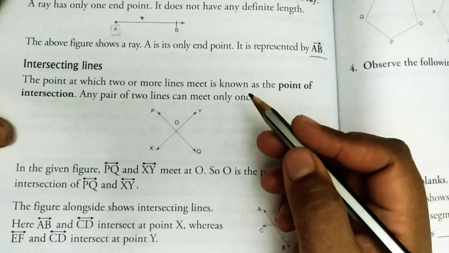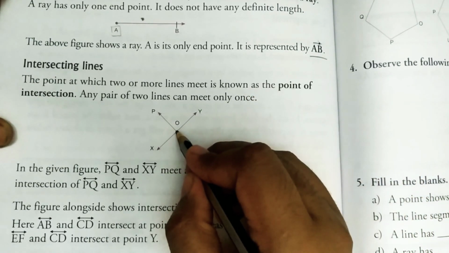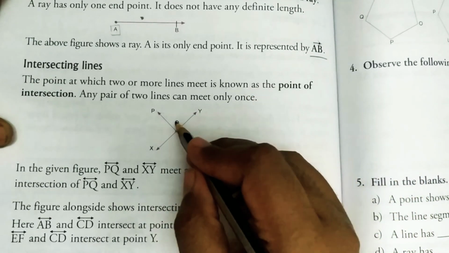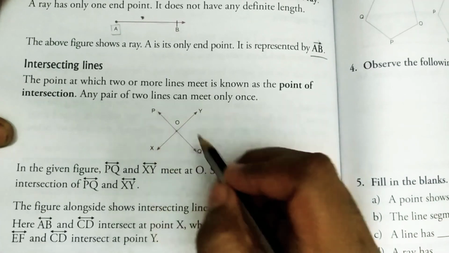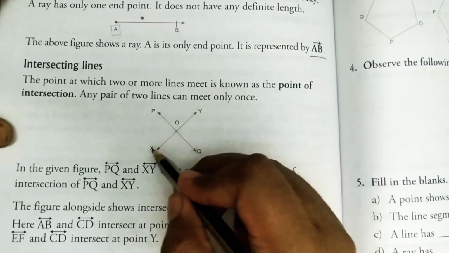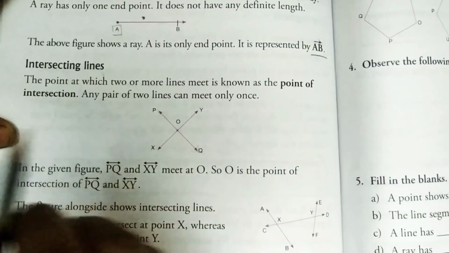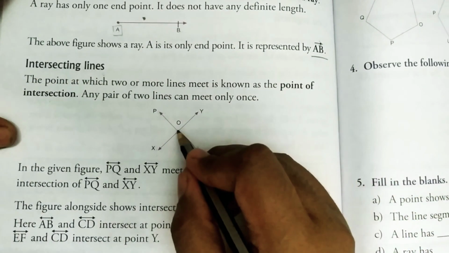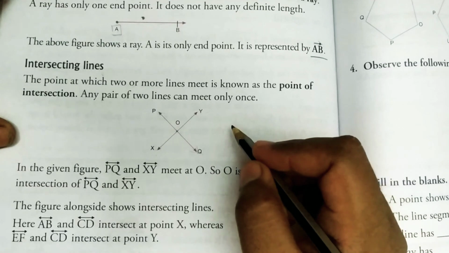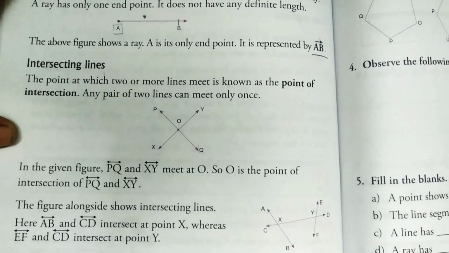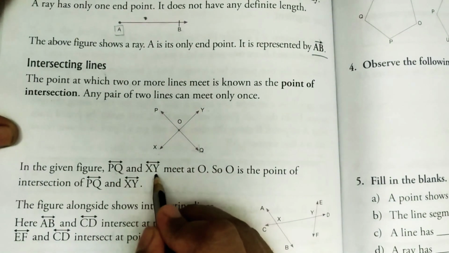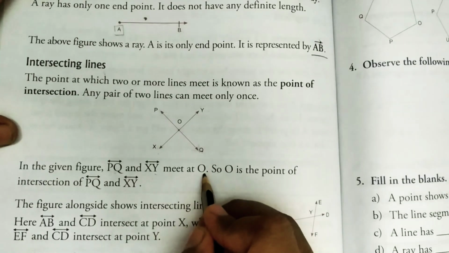And where is this line meeting? It's meeting in O point. So what is this PQ and XY line? These lines will be called as intersecting lines. And what is the point of intersection? It is O. Okay, so line PQ and line XY meet at point O.